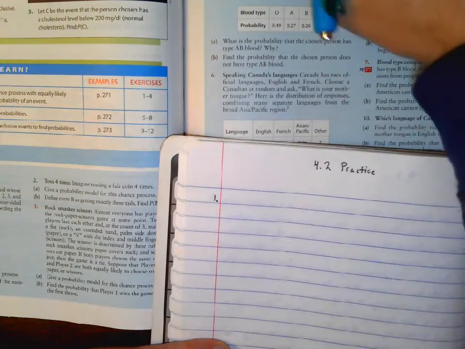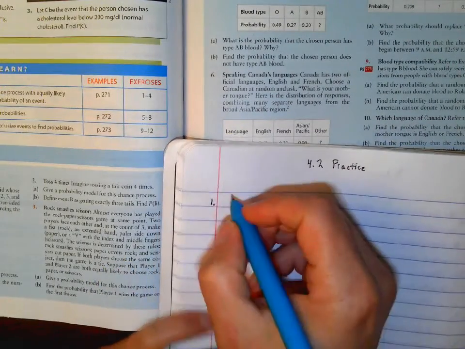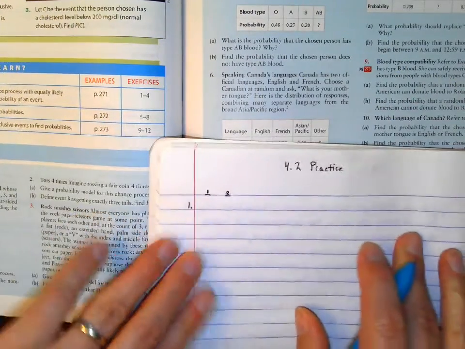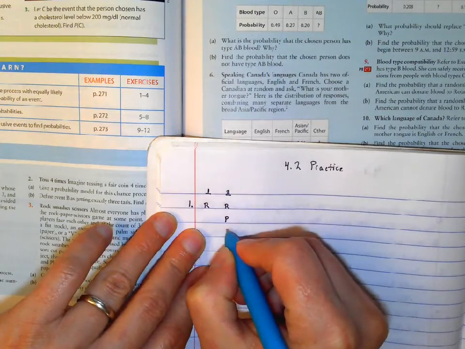Okay, number 1 asks us about the rock, paper, scissors game. So let's get all possible outcomes. So we have player 1 and we have player 2. Player 1 could have a rock and player 2 could have rock, paper, or scissors.